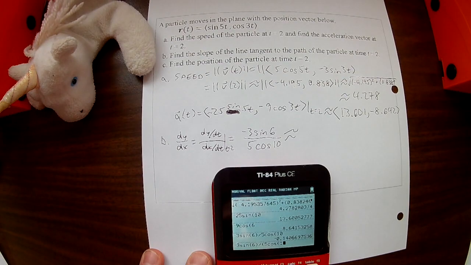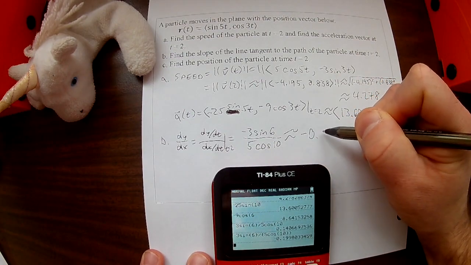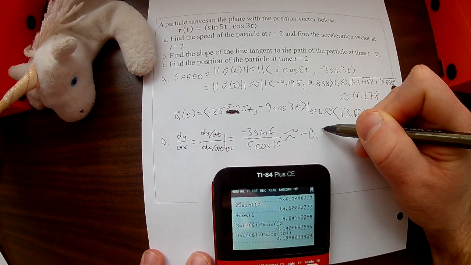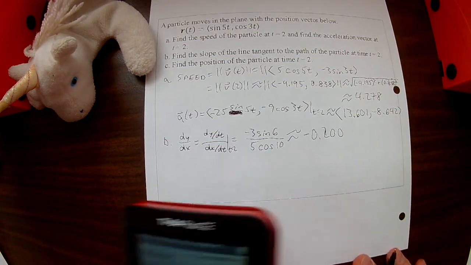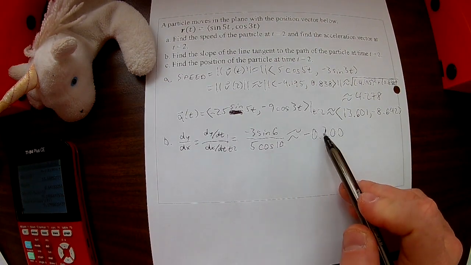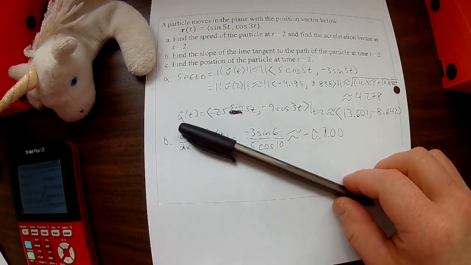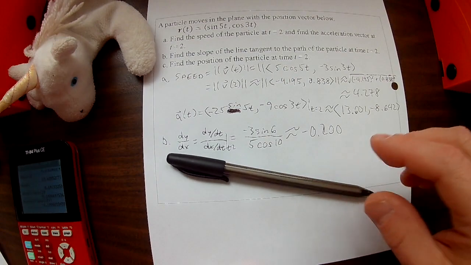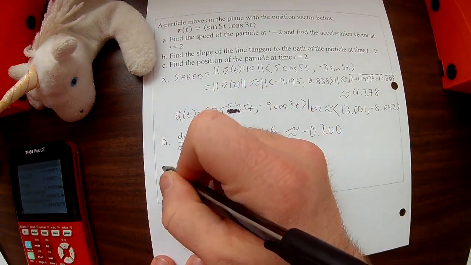I did one of those mistakes that you kids do all the time. I didn't put the denominator in parentheses. It should be negative 0.200. That 8 rounded up. Alright, cool. There's the slope. And because we have negative 0.200, the tangent line is going to be slightly down. Gives us a nice feel for the direction of motion there.